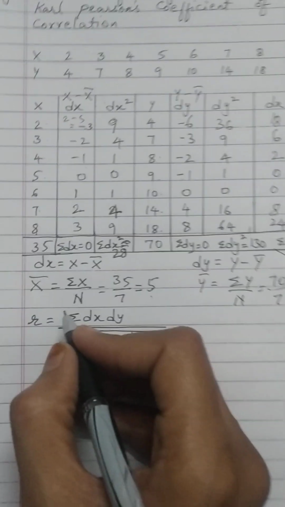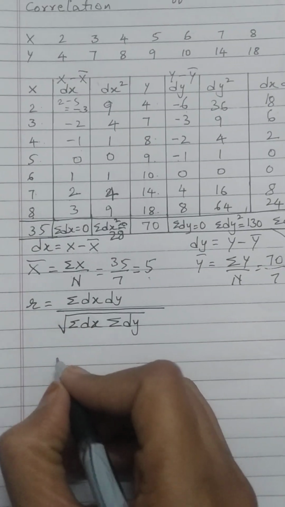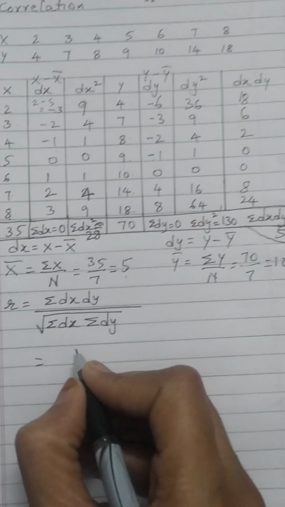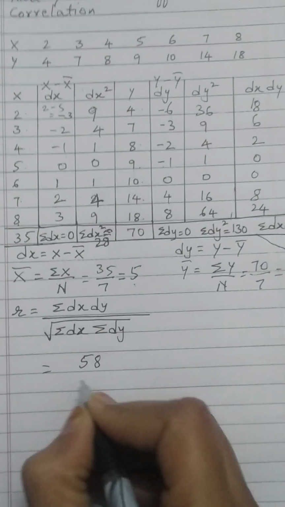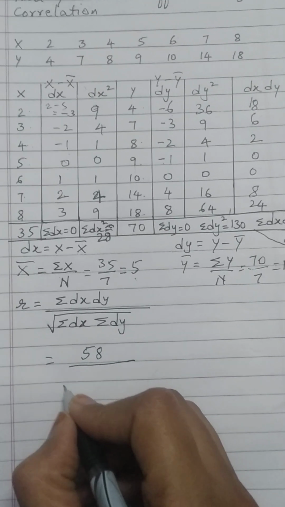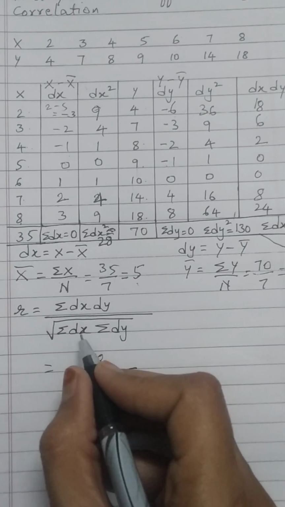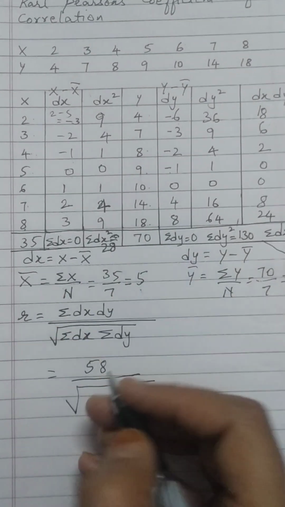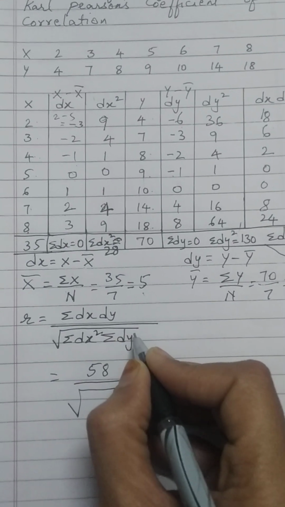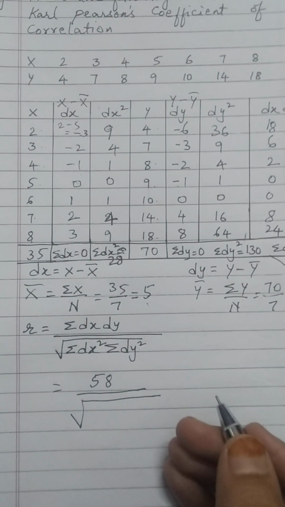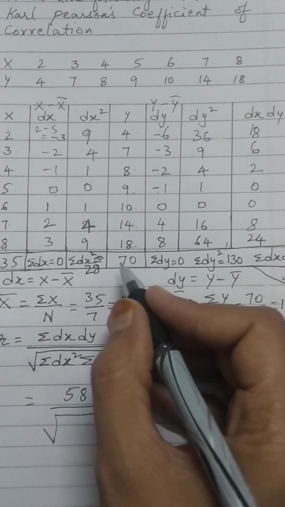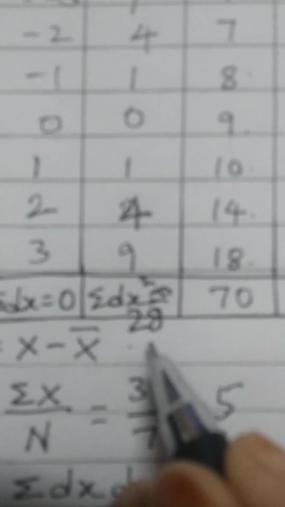Students, in the formula, in place of summation of dx dy, I got 58. This 58 I will write here, divided by square root of sum of dx square into sum of dy square. Sum of dx square I got as 28.